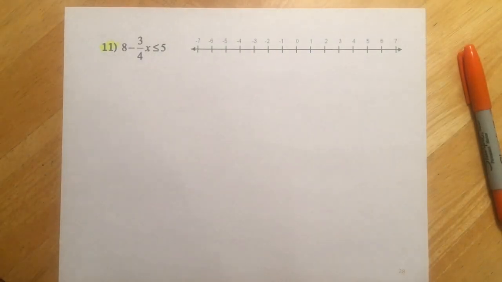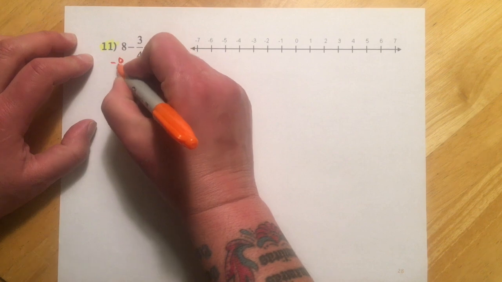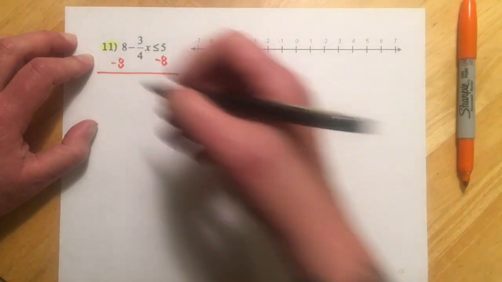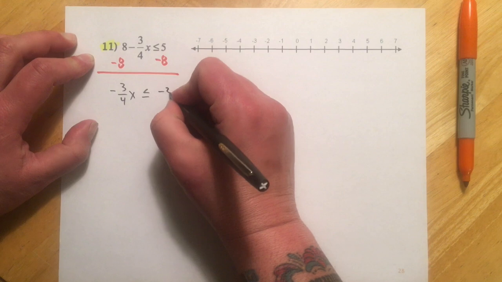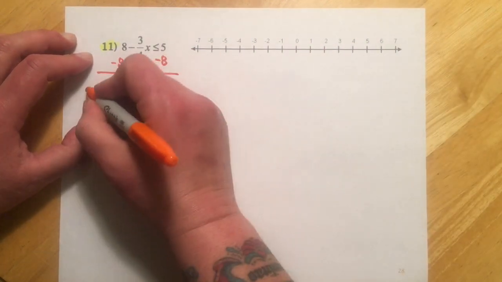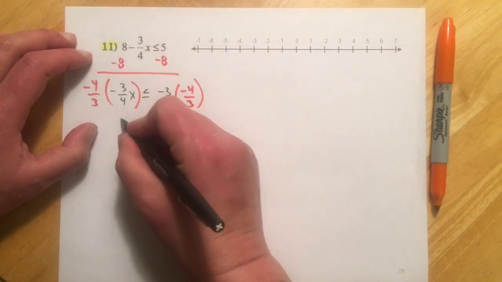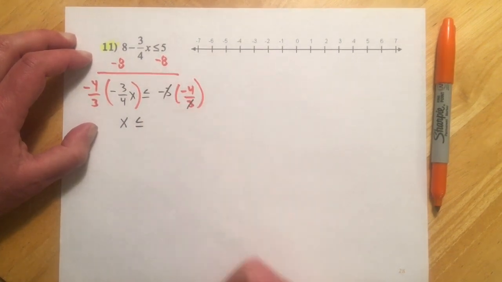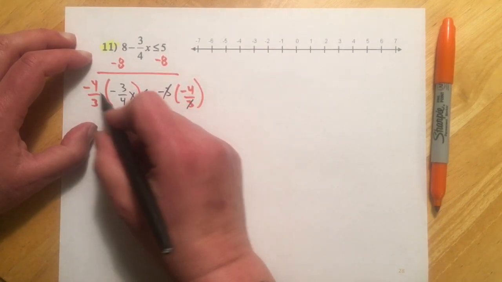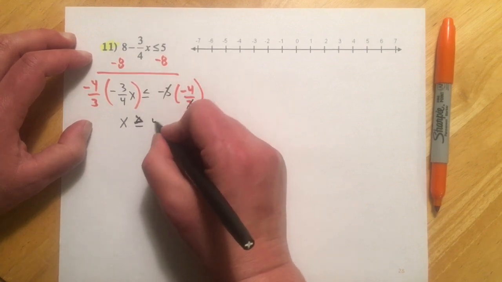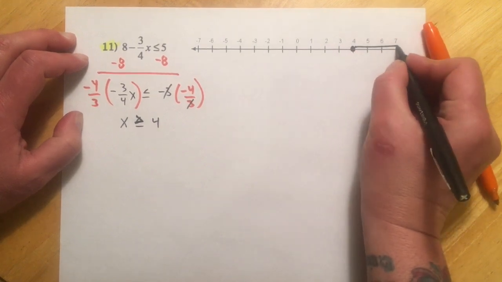Okay, and these last three are the ones that in a lecture class I would have you try. So with number 11 here, we're going to go -8 on both sides. So that cancels. I'm left with -3/4 x less than or equal to -3. And then we'll do the reciprocal, -4/3, -4/3. That all cancels. We can cancel our 3's. Double negative. Oops, it's not less than or equal to. Sorry. Greater than or equal to. I multiplied by a negative. Almost forgot. And so this will be a +4.